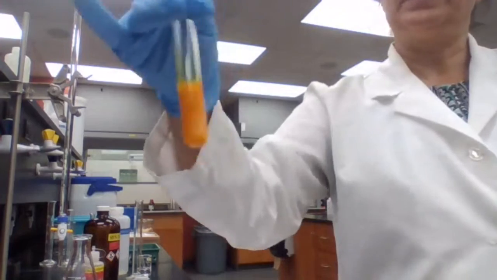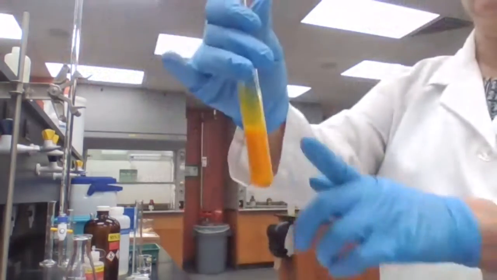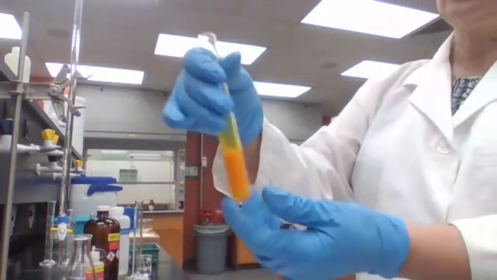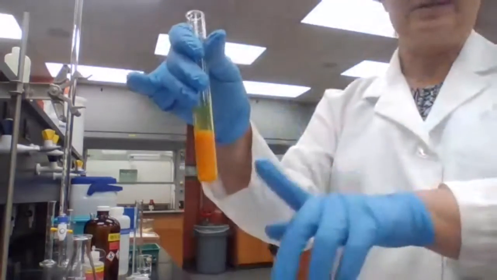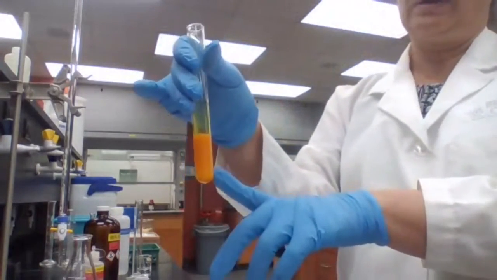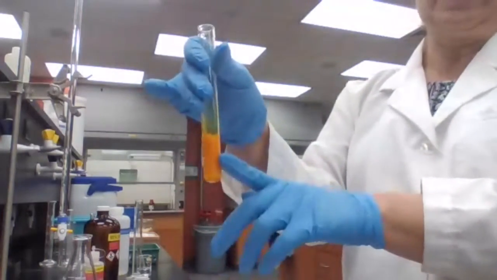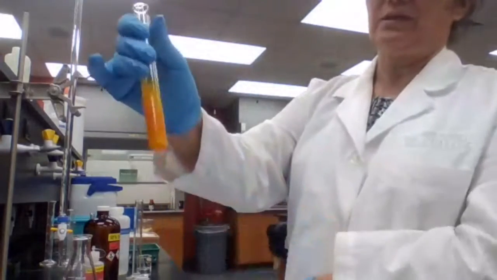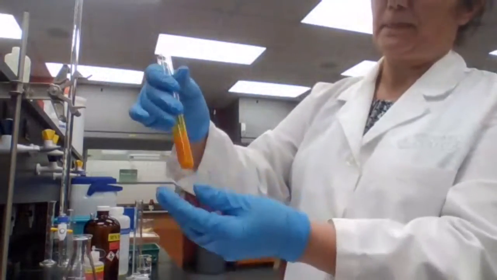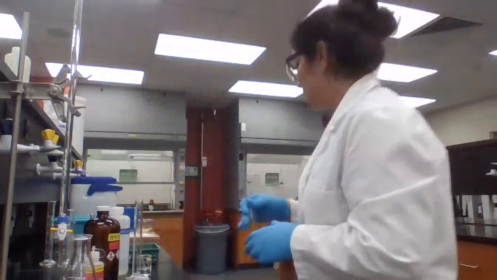Perfect. So please record the evidence, and I'm going to keep this, filter it, and use it as a derivative sample for the unknown. Because it's positive, then I can use this for my melting point also.